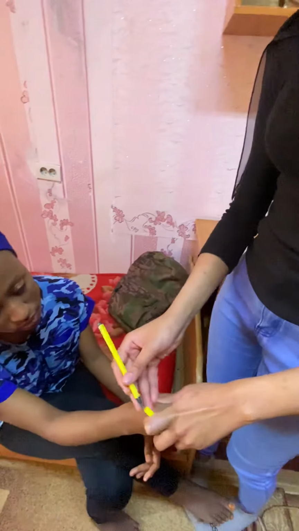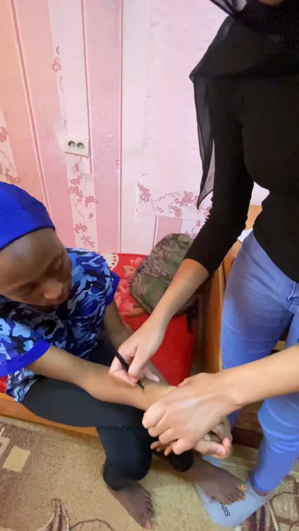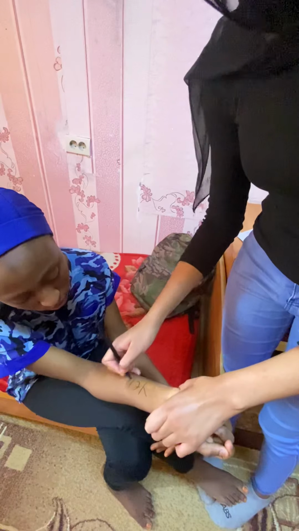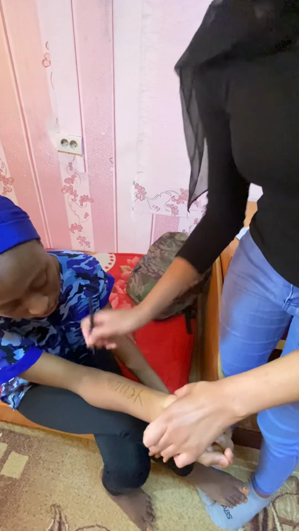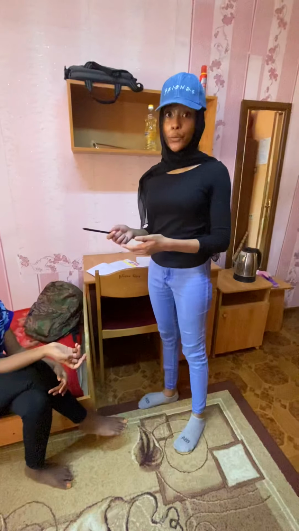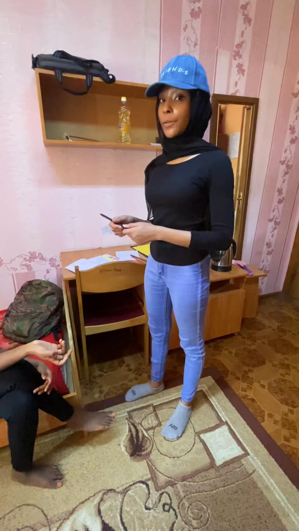Or if the yellow doesn't come out well, you could use a black color where the patients will come out and mark yellow. So they will know that this patient is a minor patient and you could go back to the patient later on. Thank you.